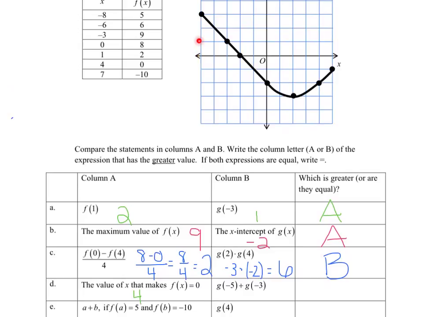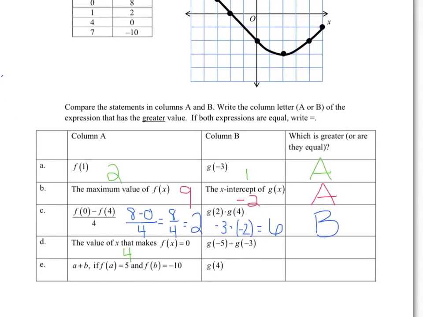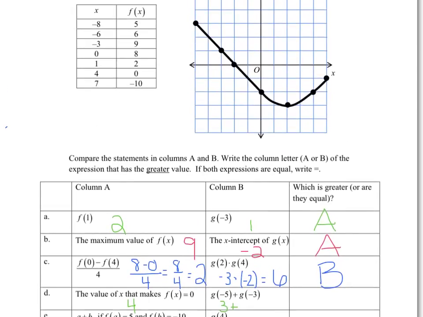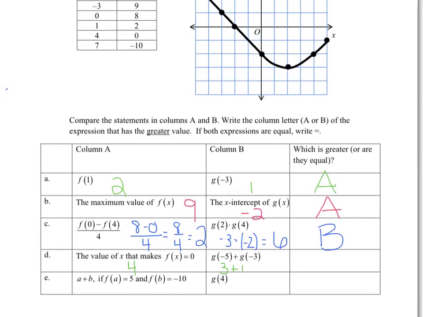Here's negative 5, so 1, 2, 3. So we've got 3 plus g of negative 3. Negative 3 is right here, and that's at 1. So g of negative 3 is 1, and 3 plus 1 is 4. Well, 4 and 4 are equal, so we're going to say that they're equal.